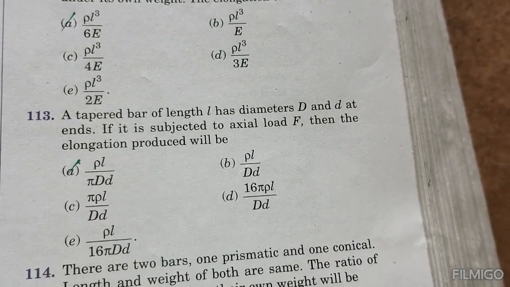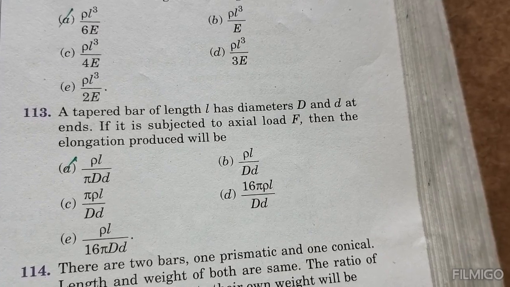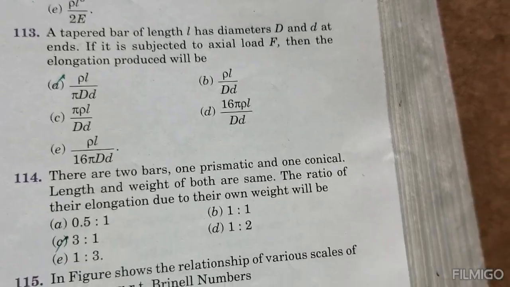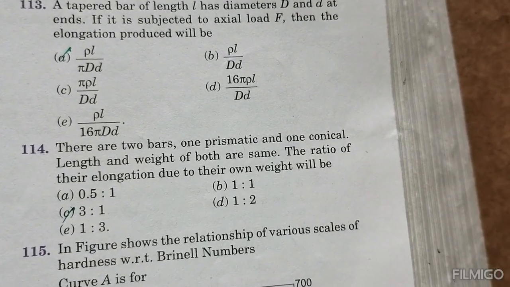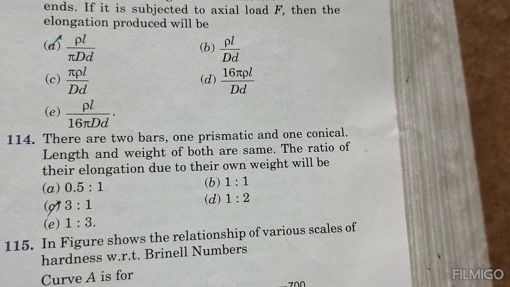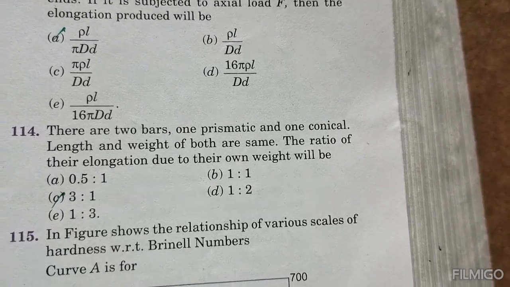The tapered bar of length L, diameter d at the ends, is subjected to axial load. Then the elongation produced will be PL by π d E. There are two bars, one prismatic and one conical, of same length and weight. The ratio of their elongation due to their own weights will be 3:1.